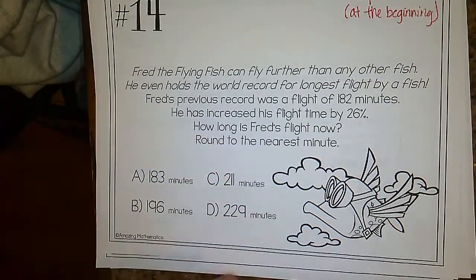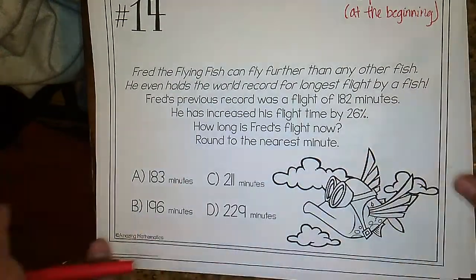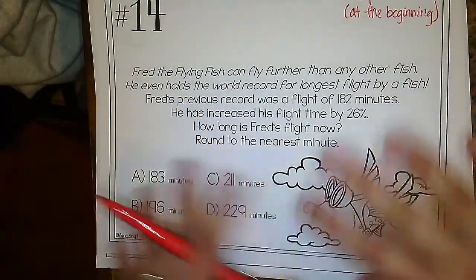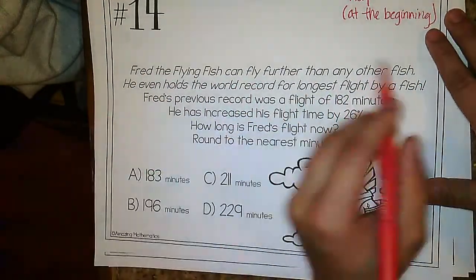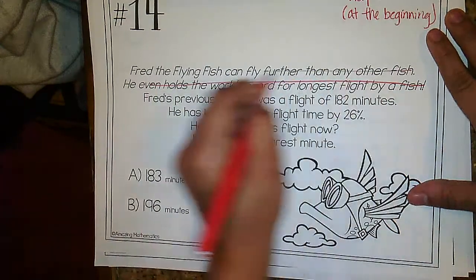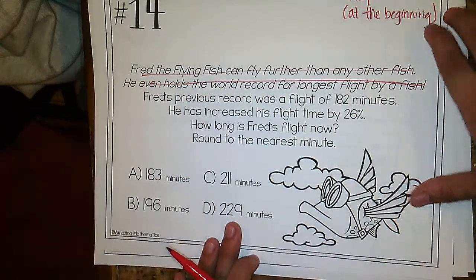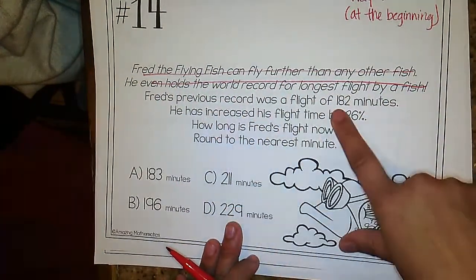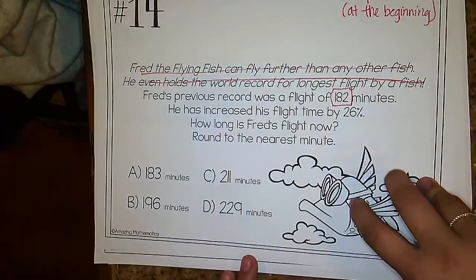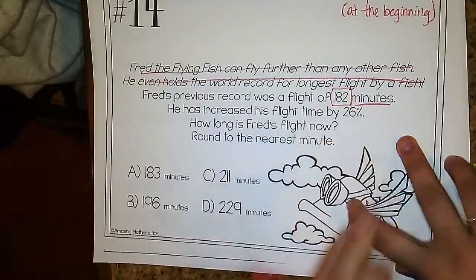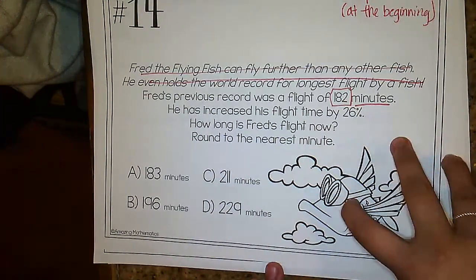There are a couple things we need to do here before we can start our problem. First, we need to eliminate information that we do not need. This information about Fred being the fastest fish, cool, I don't need it, so I'm going to mark it out. Second, his previous record was 182 minutes. That sounds like an original time for me, and I'm going to underline my unit. It's minutes.